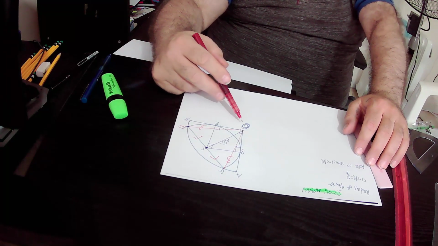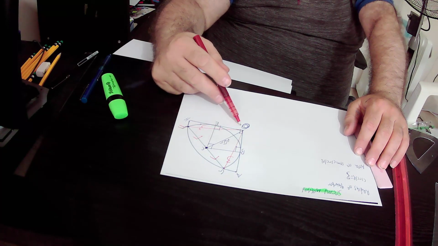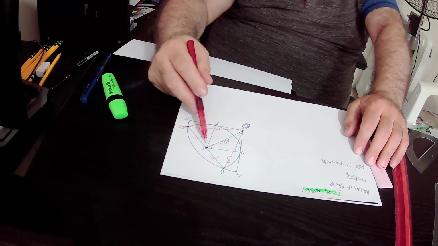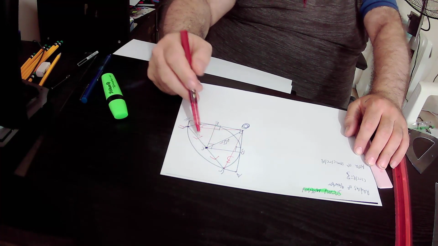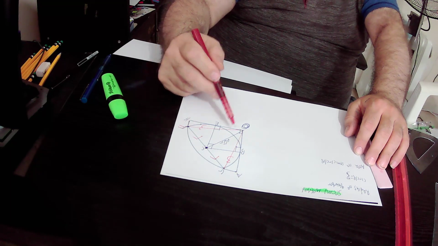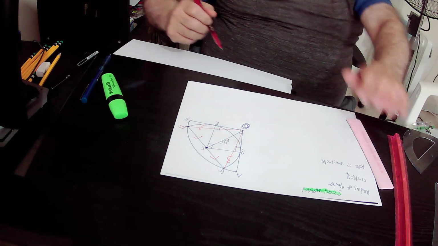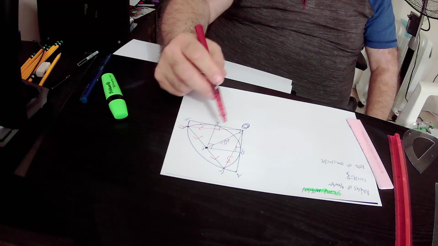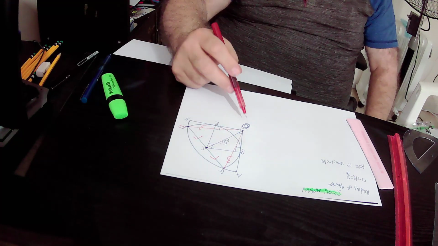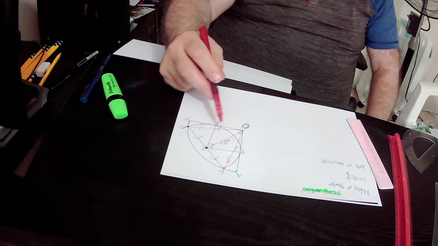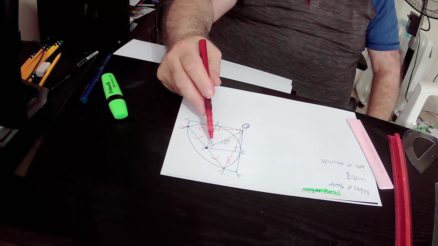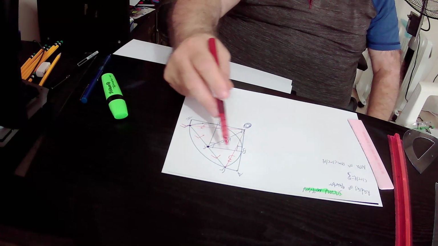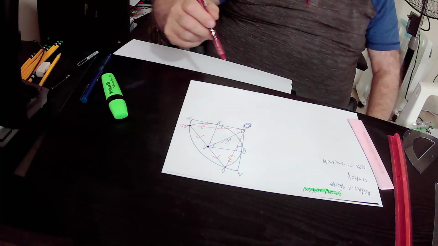And here, OC bisects the base GF into two equal parts. That is to say, OC is the median to the base GF of the isosceles triangle OGF. Okay, again, OC is the median to the base of the isosceles triangle OGF. The base is GF, and OC, because it bisects the base into two equal parts, is actually the definition of a median. Therefore, OC is the median to the base GF of the isosceles triangle OGF.